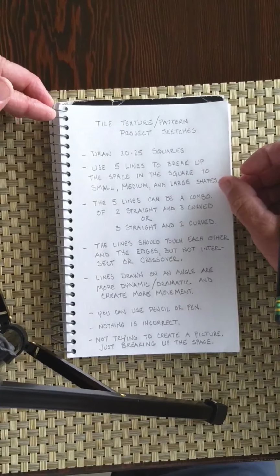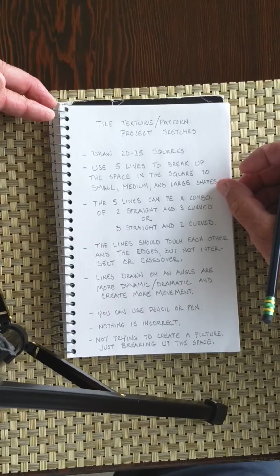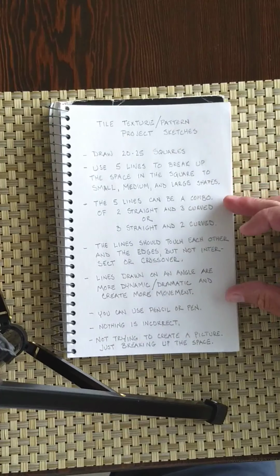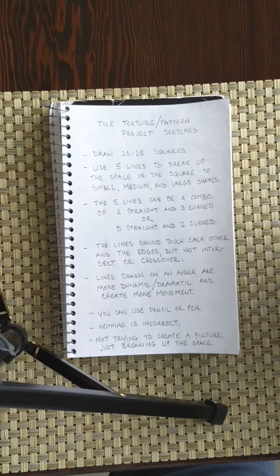Okay, pointers. So we are going to start our first project for ceramics class. And what we are going to do is make a tile that deals with texture and pattern. And it's a good starting assignment so that you kind of learn the tactileness of the clay, how to crosshatch and slip and join pieces of clay together, how to impress objects into the clay to create different designs and impressions. Just a good overall assignment for the start.